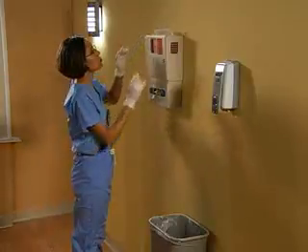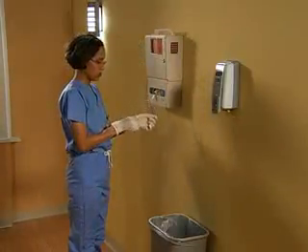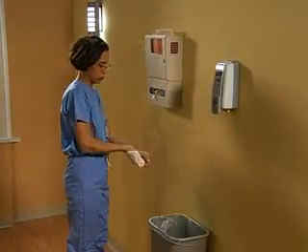Properly dispose of the used supplies. Remove gloves and perform hand hygiene.